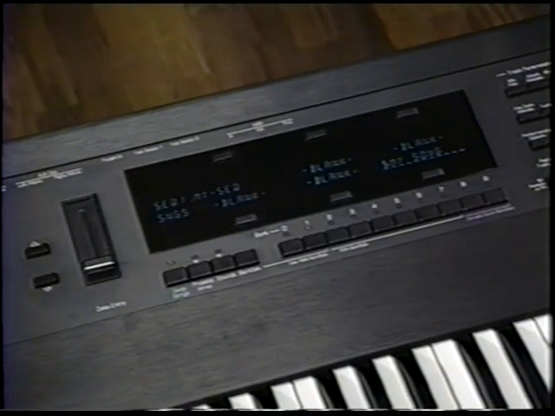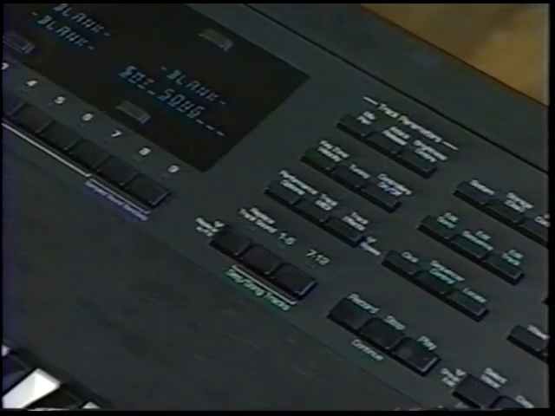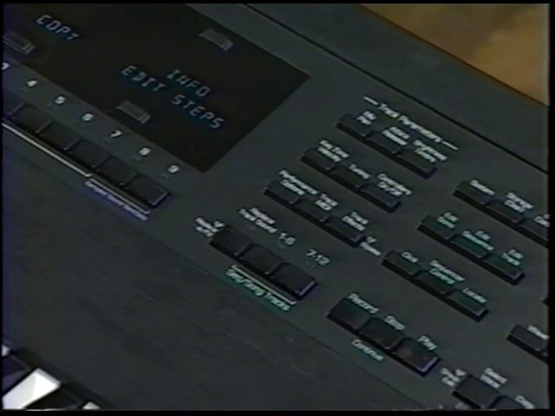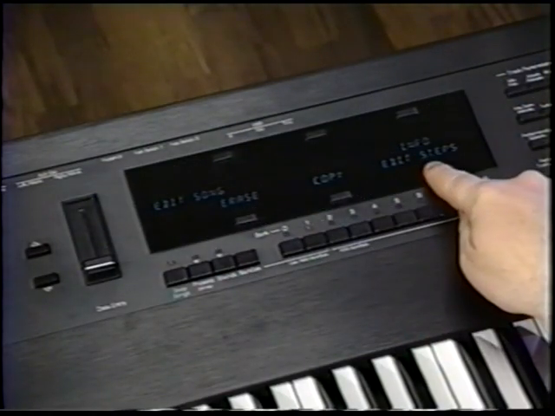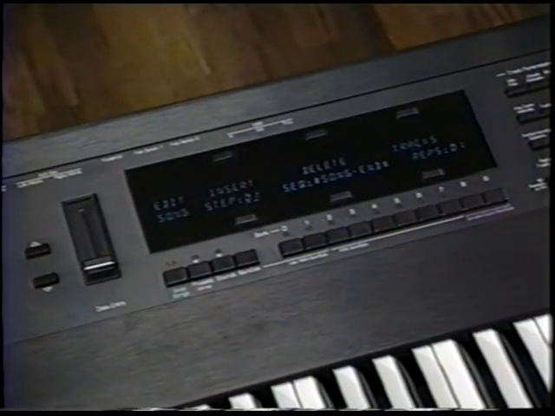Defining the first song step. Press the Edit Song button. Press the soft button below Edit Steps. You will be presented with the Edit Song Steps display. Select Sequence equals Song End.